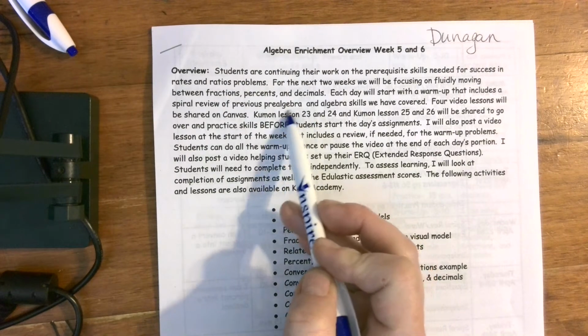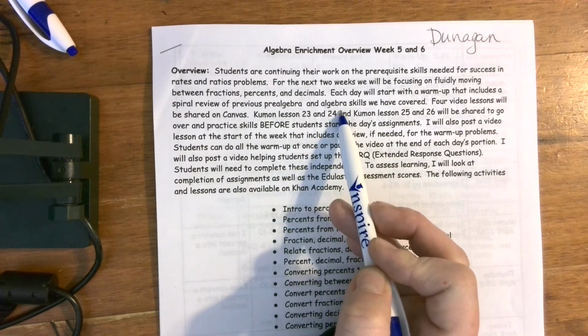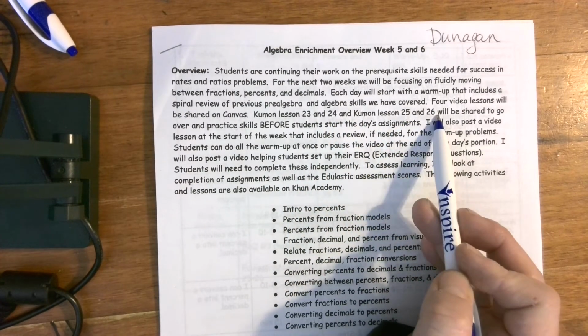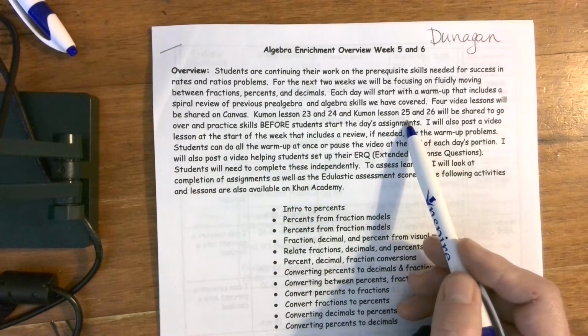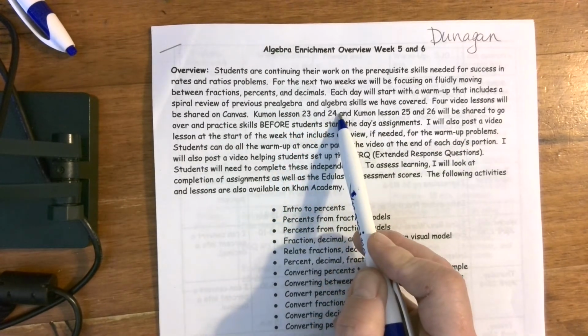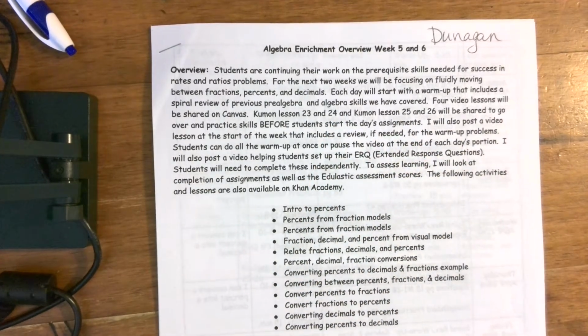One lesson will be Kumon lesson 23, which is 2 different pages in 24. And then Kumon lesson 25 and 26. And each of those have 2 pages as well. So you're going to be on your own to practice your problems. And then at the end of the first week, I'll have a video where we finish going over the problems and answer any questions. And we'll do the same thing after week 6 as well.